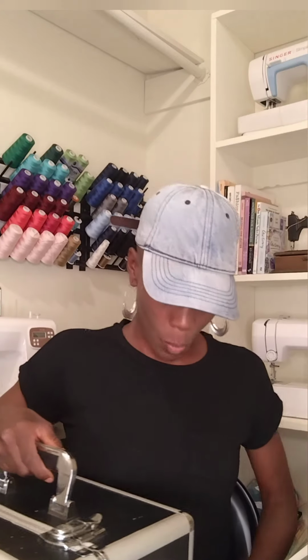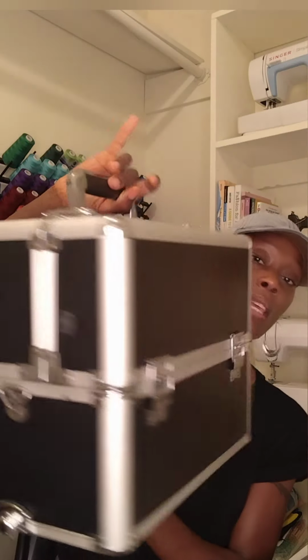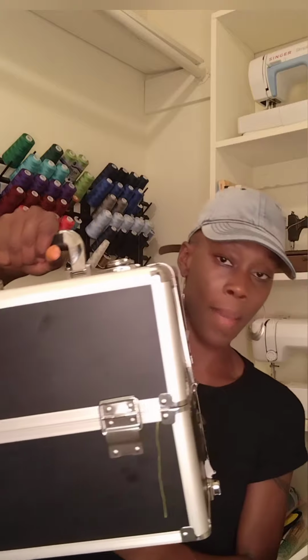So when you do purchase your supplies, if you don't already have one, you want to get a sewing box. This is my sewing box here. I fit so many things in this box, but this is my box, okay? You want to make sure you get a sewing box, whatever that looks like for you. Once I show you the tools you'll need, you'll know what kind of box you need, okay?